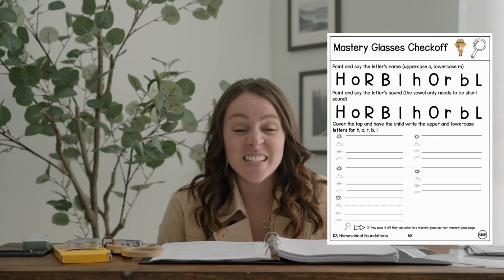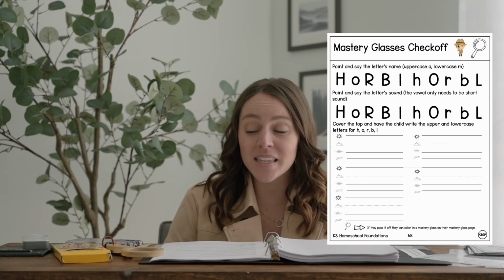I think that you are ready to show your parents everything that you know. So I want you to get your Mastery Glasses page and we are going to see what you know. If you can say the letters' names, say their sounds, and write the upper and lowercase letters, you get to color in another Mastery Glass and you are that much closer to becoming a level 1 detective.